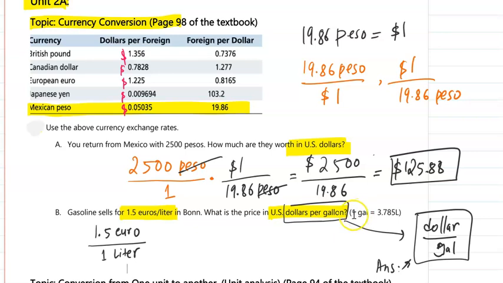Now, since you have the equation 1 gallon equals 3.785 liter, I have a fraction here, 1 gallon divided by 3.785 liter. I'm going to use the fraction and put the liter in the top, because I want gallon in the bottom and dollar in the top. In other words, liter must be cancelled and gallon must be in the bottom.